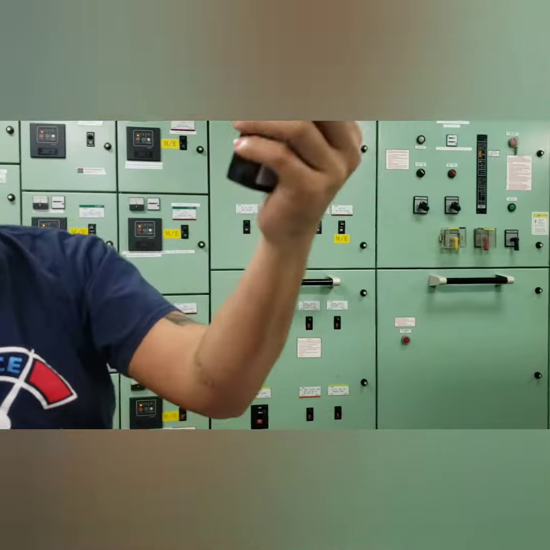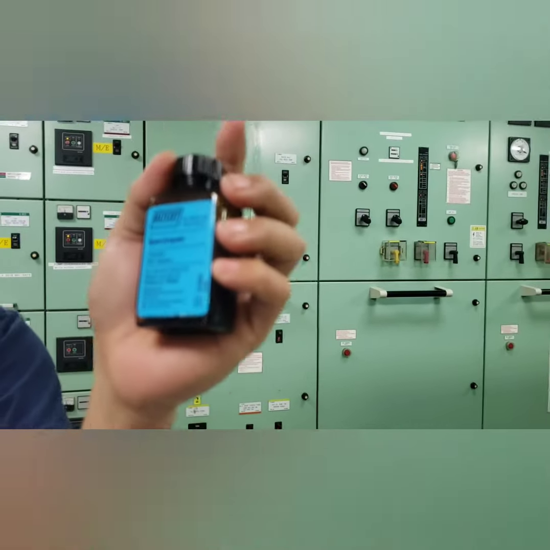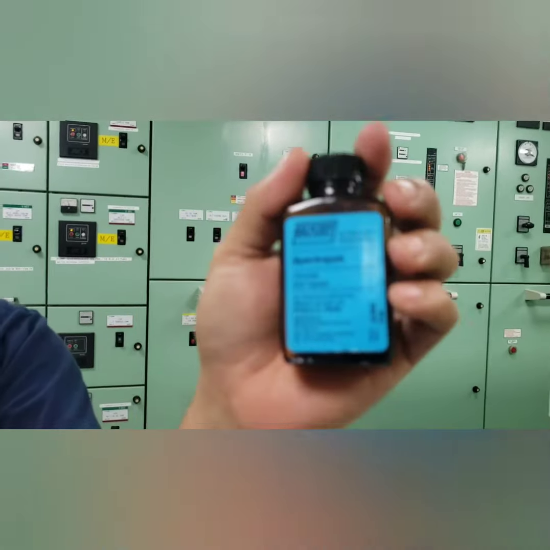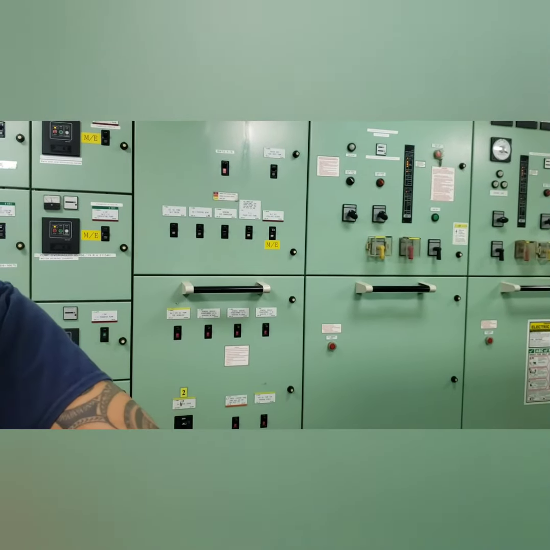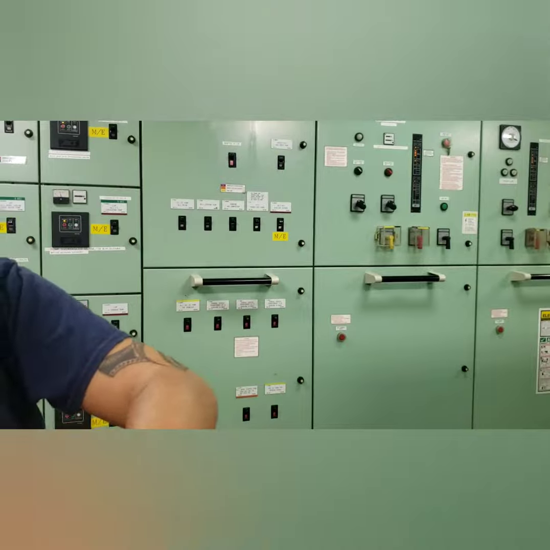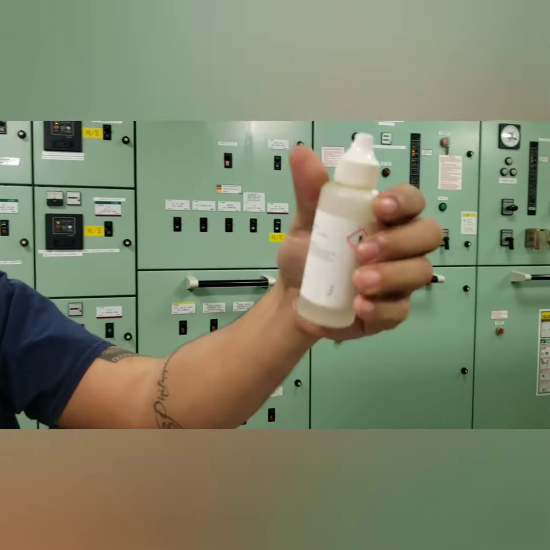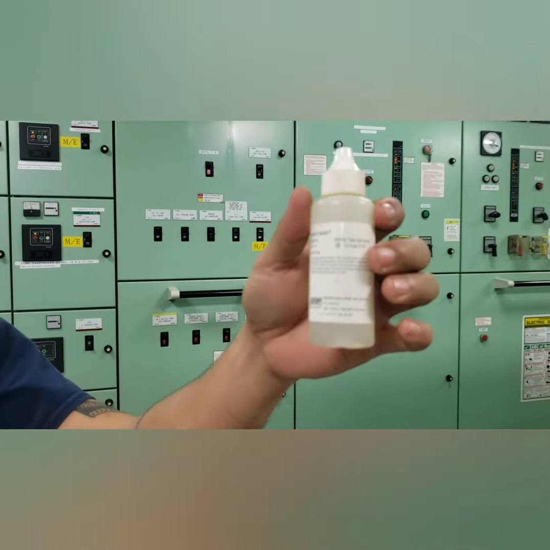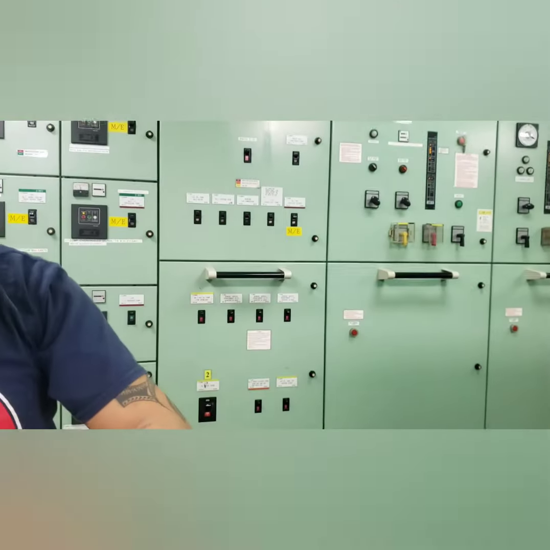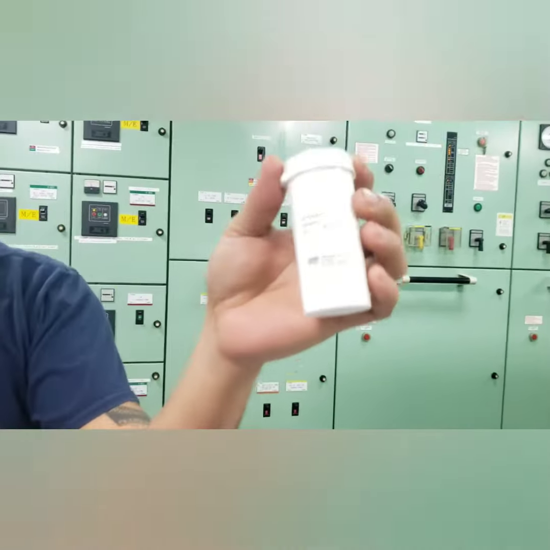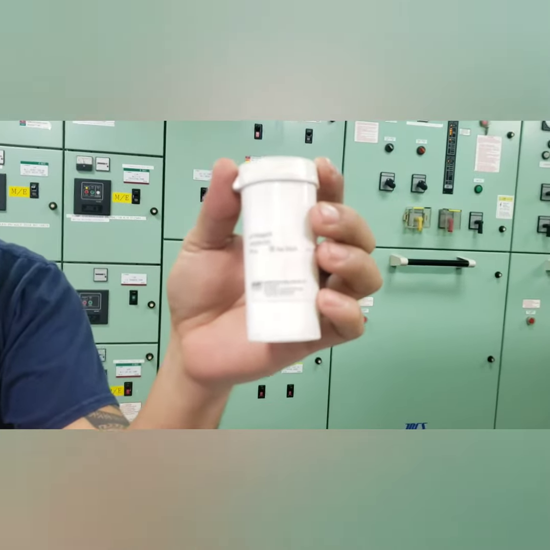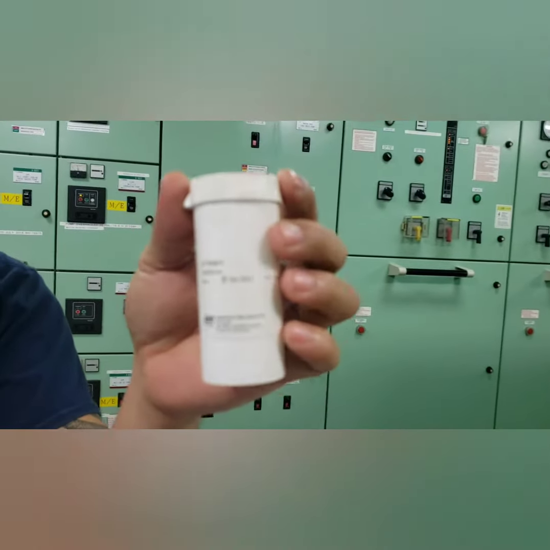For taking the chloride content of the boiler water and your cascade water. And the solution for the DEHA. And the reagent used for taking the pH content of the boiler water.